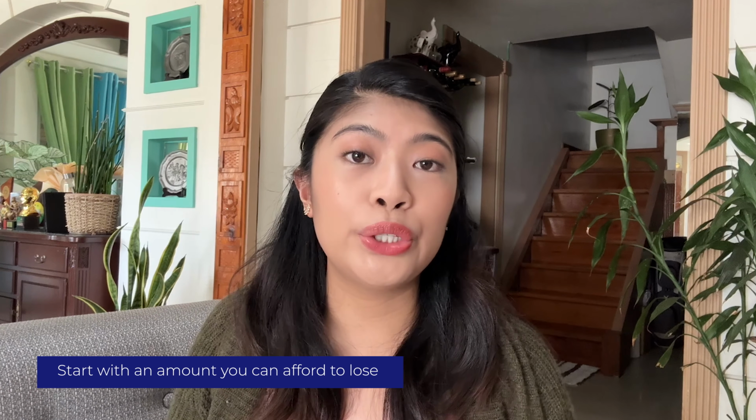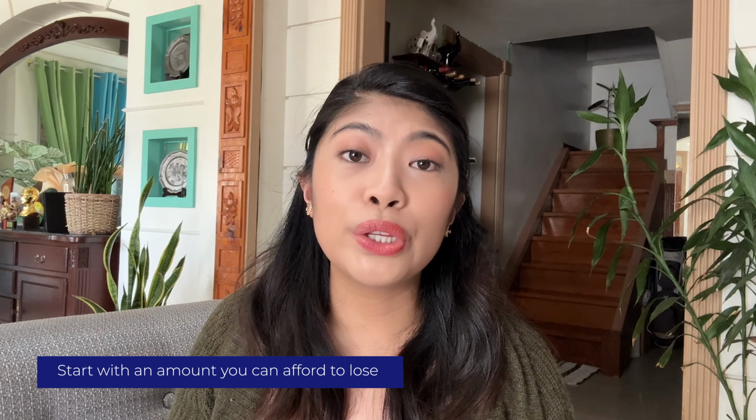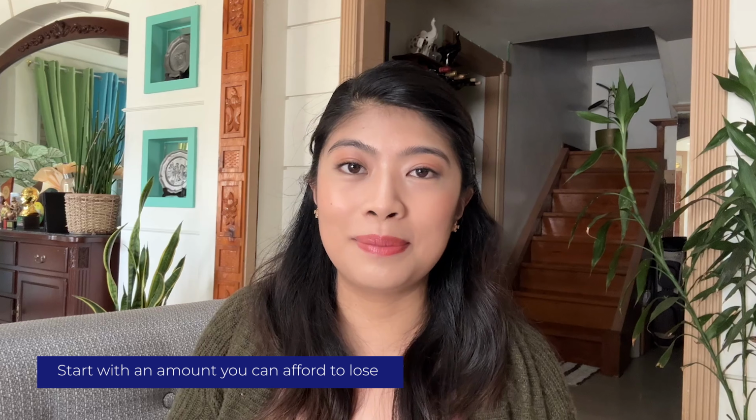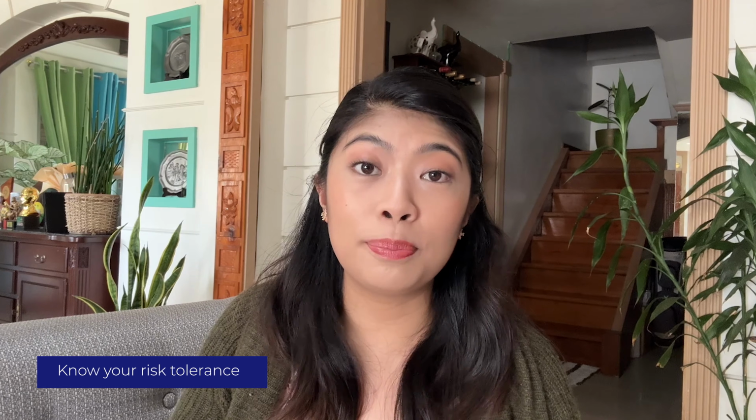Some tips for beginners: start with the amount that you can afford to lose. Don't use your emergency funds or pera na kailangan nyong agad-agad gamitin. Know your risk tolerance. So, kaya mo bang mag-invest with a higher risk but a higher reward, or a lower risk with lower reward, or moderate lang? Usually, UITF platforms has a risk assessment test before they could let you invest, tulad nitong BDO.